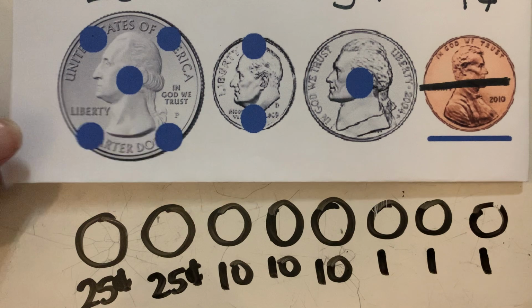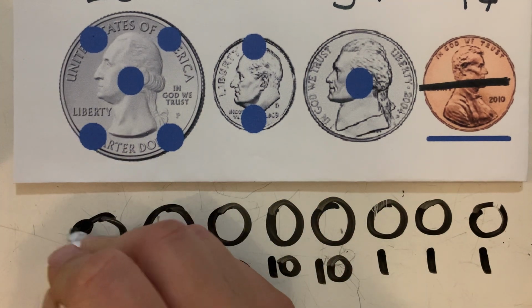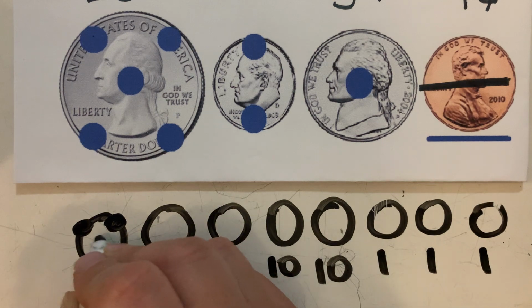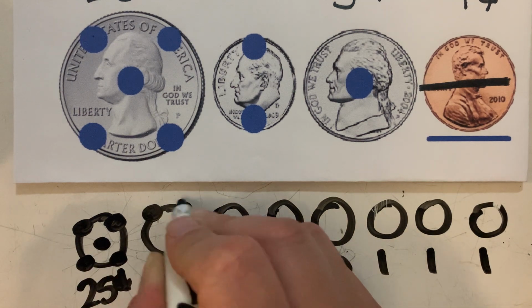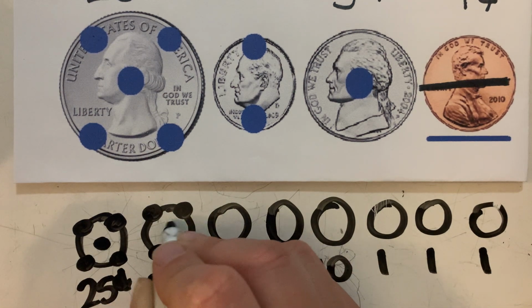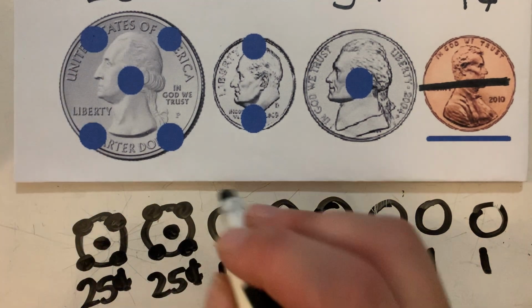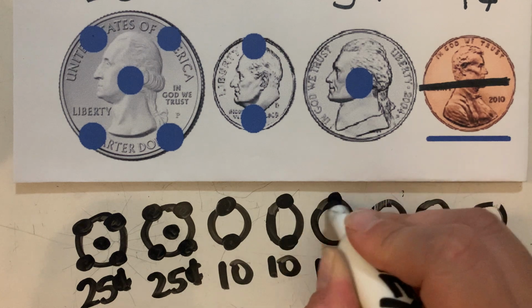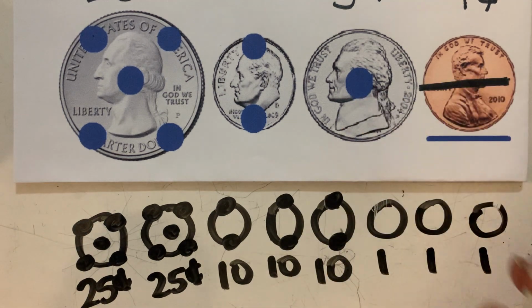Here I go. A quarter, that's going to get the 5 touch points. 2 ears, 2 feet, and a nose. It looks just like this. My dime, top and a bottom, top and a bottom, top and a bottom. I don't have any nickels. And my pennies just get swipes.